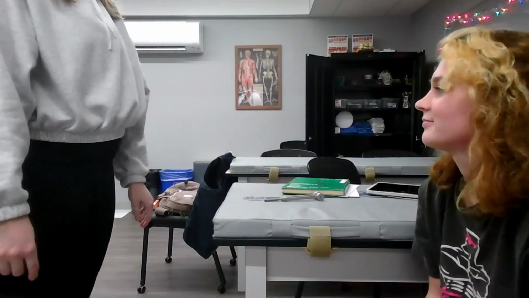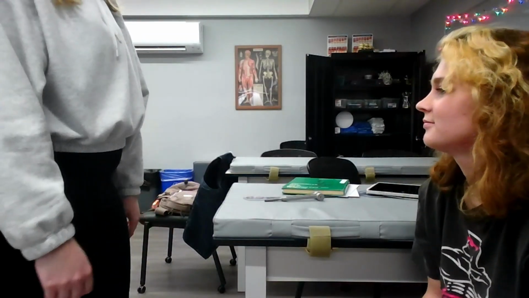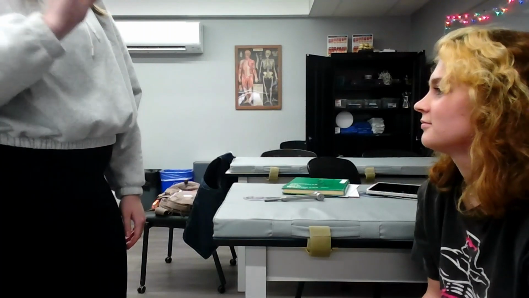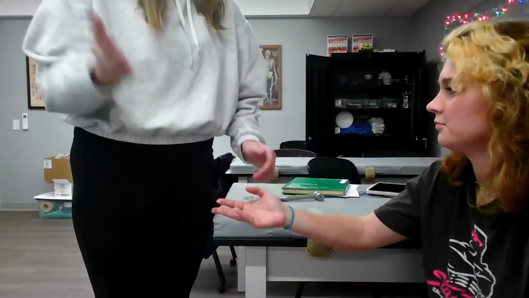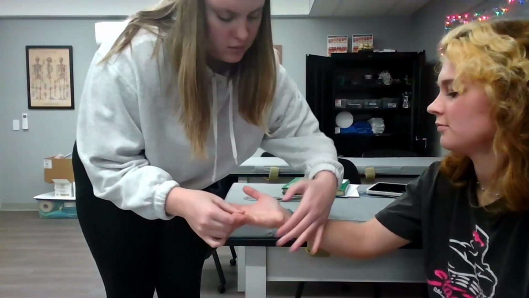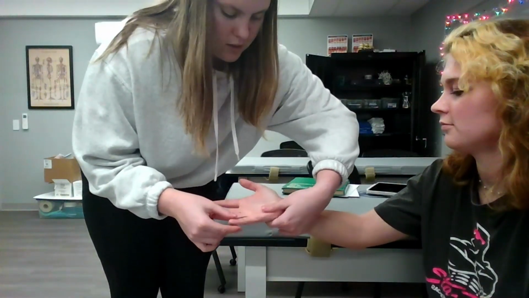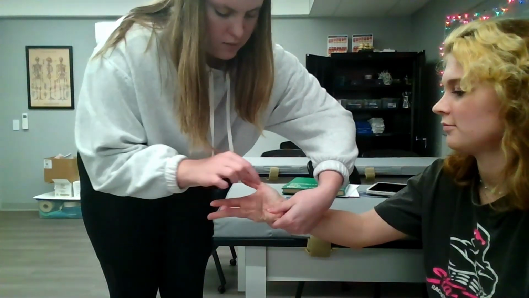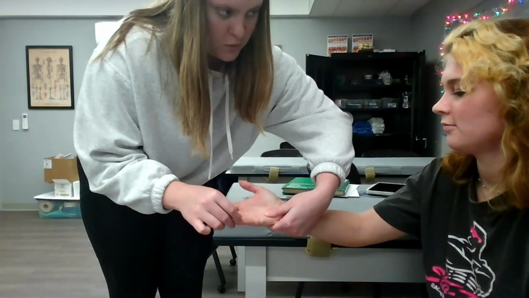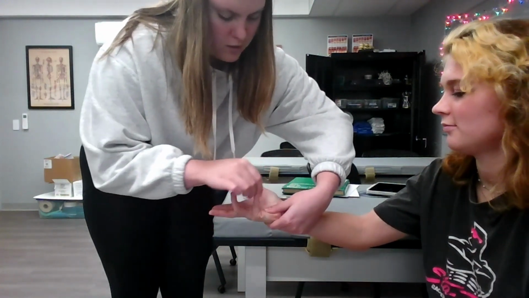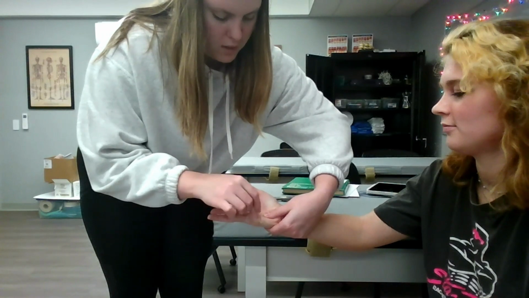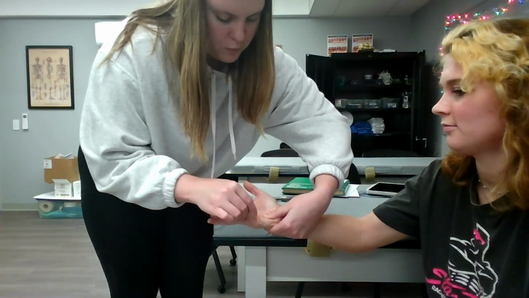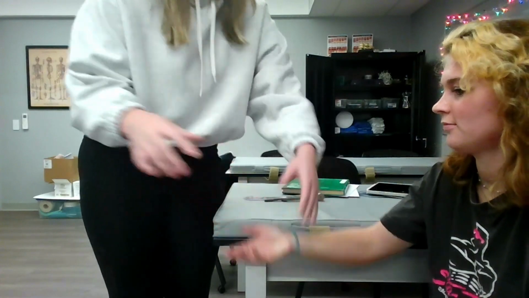Okay. Now is the opponens digiti minimi, which flexes and rotates the fifth and contributes to opposition of the fifth. So I want you to flex your pinky in. Yes. Now I'm going to stabilize here. Okay, you can see it. And I want you to flex. Okay. And now I'm going to provide some resistance. Now move halfway. 1, 2, 3, 4, 5.